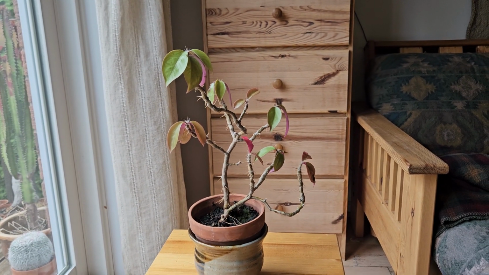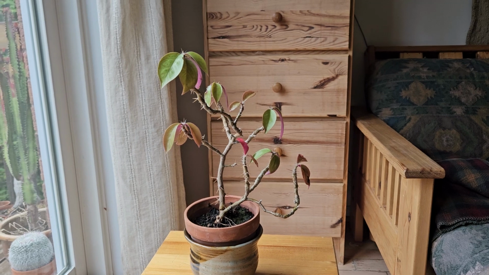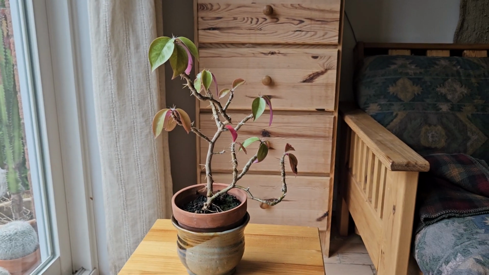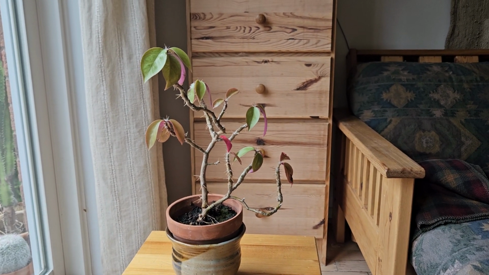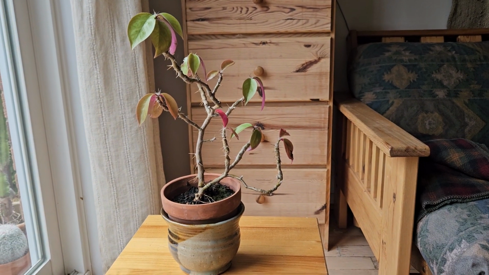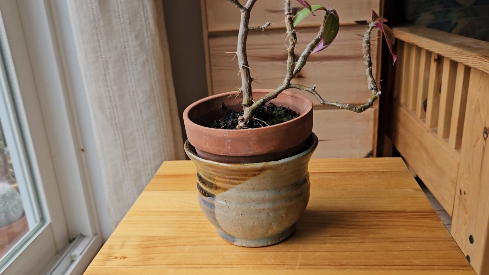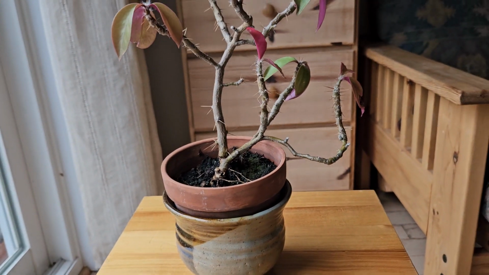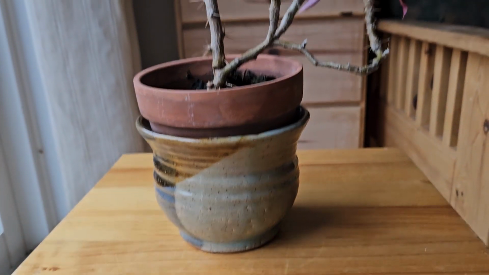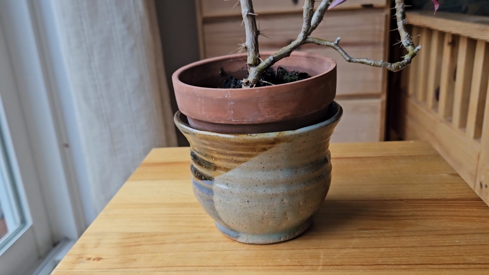I have to water it, just like every other plant. I have to water it when it's dry. What happens is I keep it in a nice container, and I often keep my pots in nice containers because I like when they look nice.